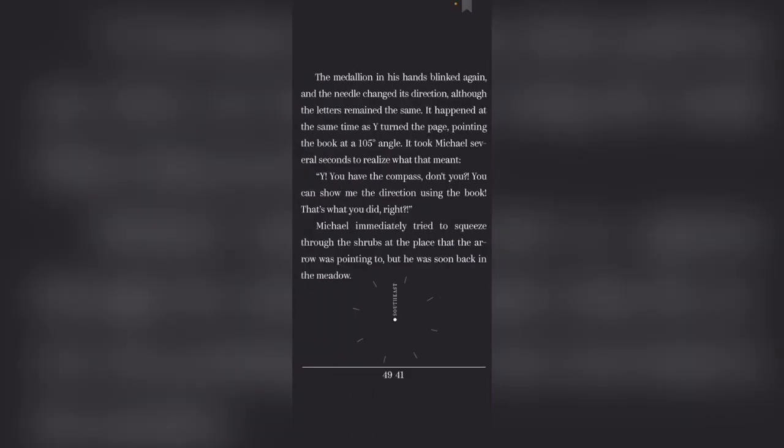The medallion in his hands blinked again, and the needle changed its direction. Although the letters remained the same, it happened at the same time as Y turned the page, pointing the book at a 105-degree angle. It took Michael several seconds to realize what that meant. "Y, you have the compass, don't you? You can show me the direction using the book. That's what you did, right?"